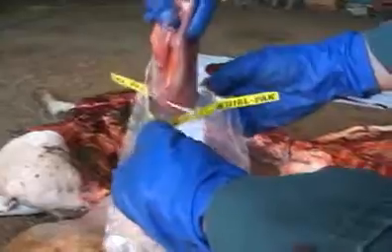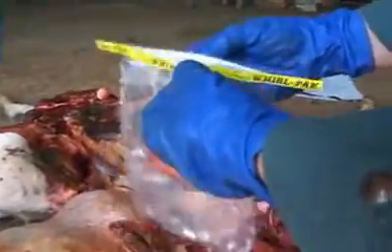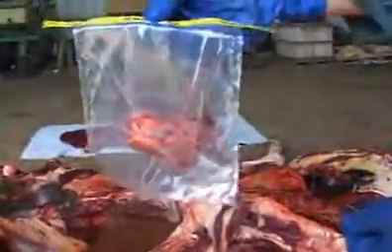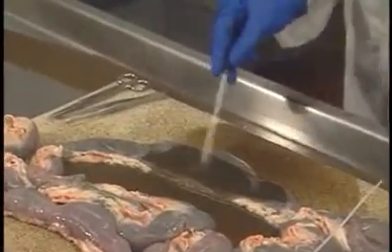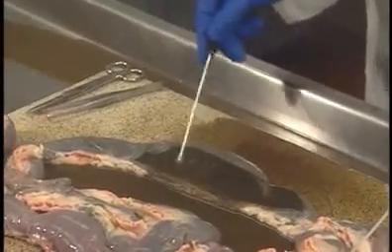There are 2 methods for collecting a microbiology sample. In the first method, a fresh piece of tissue is placed in a plastic bag and submitted to the laboratory where microbiology samples will be taken directly from the sample.